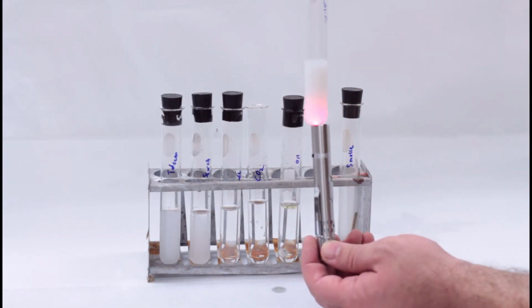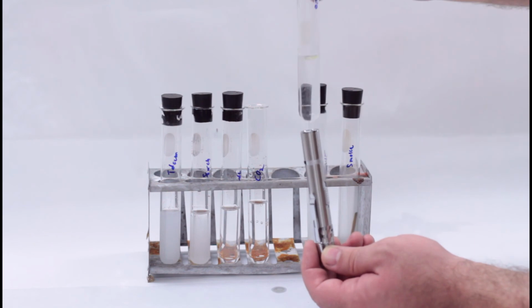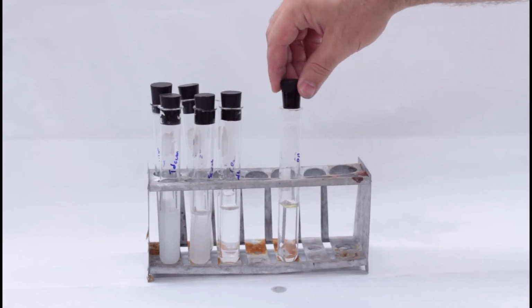Test each test tube with a laser pointer to measure for the Tyndall effect. Be careful with this because it's very easy to damage someone's eyes with a laser pointer. They have a very powerful beam.